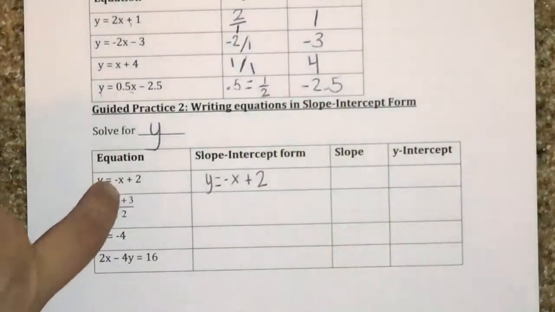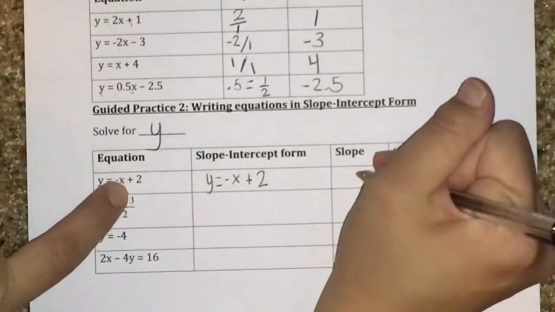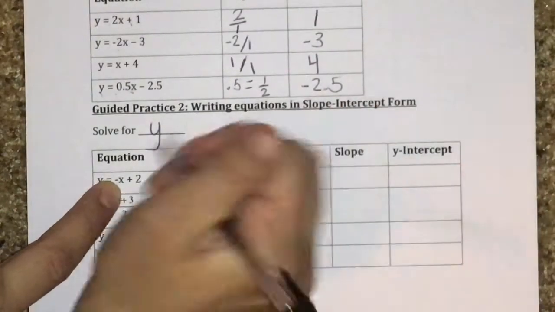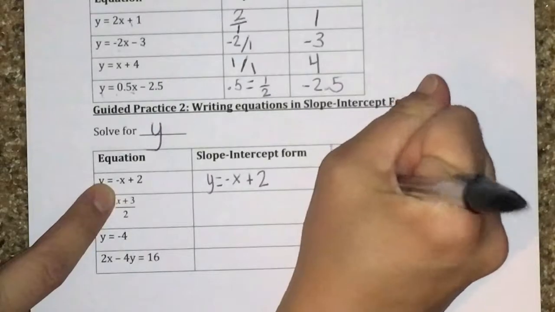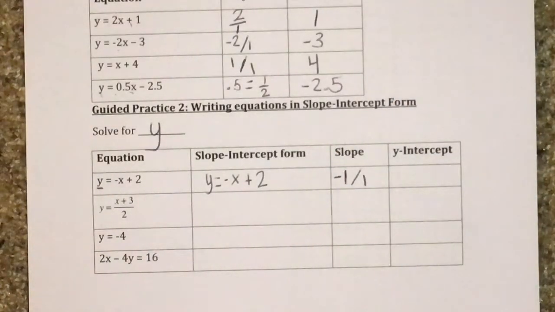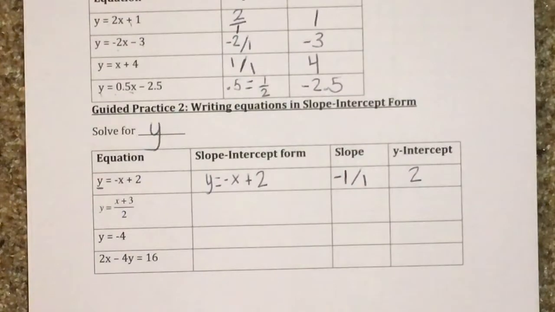My slope, remember, is the number in front of the x. So in this case, there's no number there. So remember, it's always going to be 1, but there's also a negative there. So my slope is going to be negative 1. Remember, I want you to write as a fraction, so it's always going to be over 1 if it's not already a fraction. The y-intercept is the b, and that's 2.